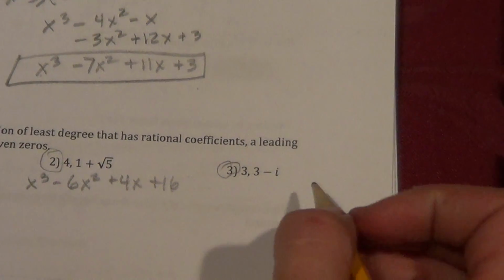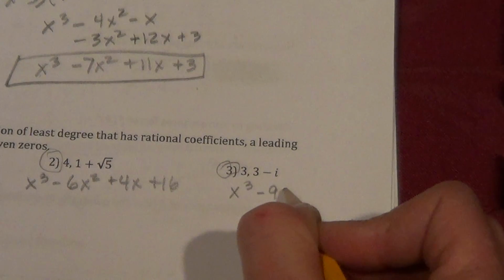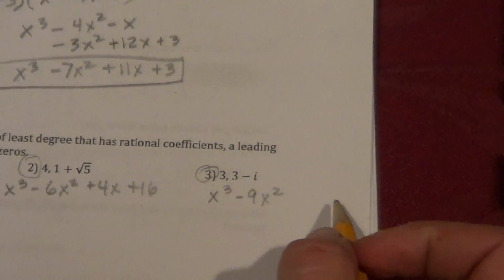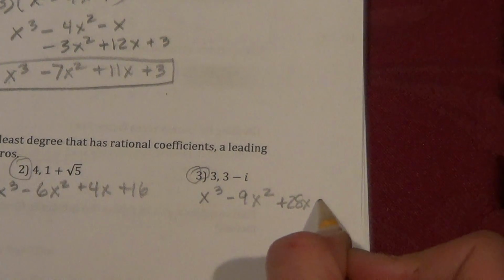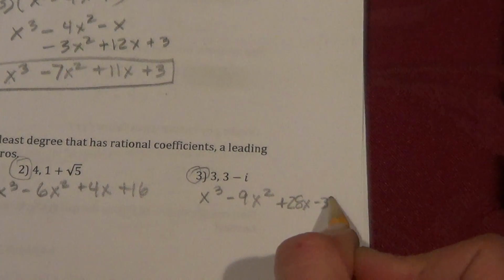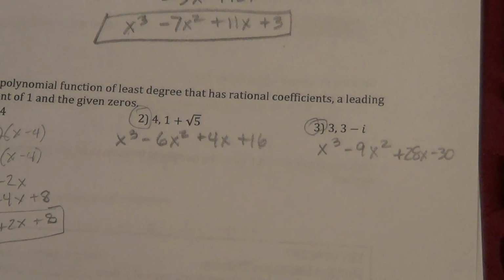And the next one, x cubed minus 9x squared plus 28x minus 30. Okay? So I want you to try those. Come to class ready to work in small group with them, but I'd like you to get as far as you can before you start to get stumped so that you have questions to ask me on those.